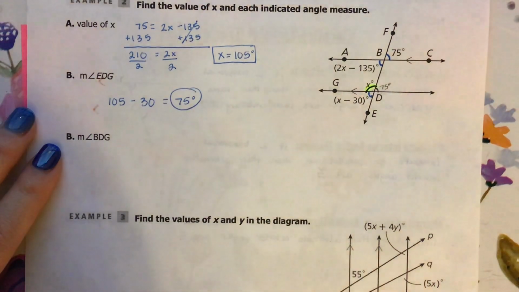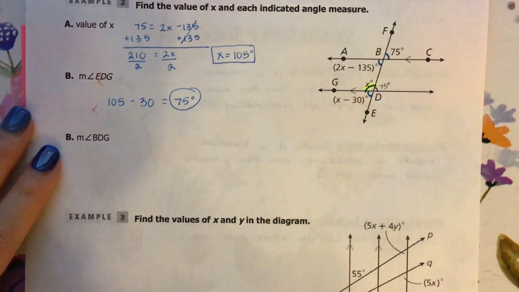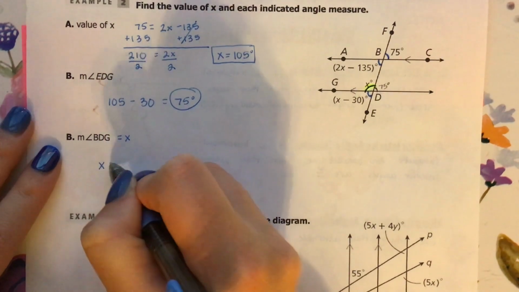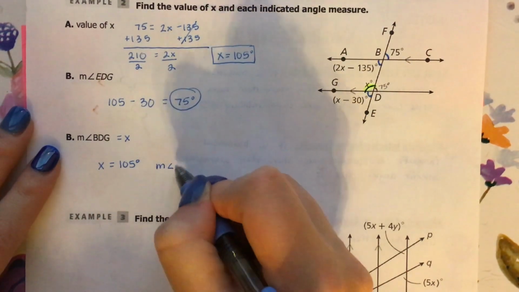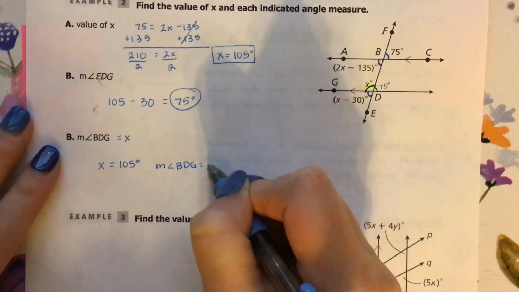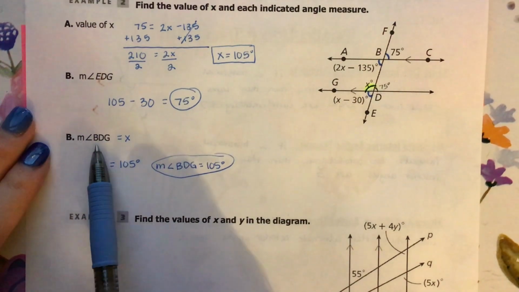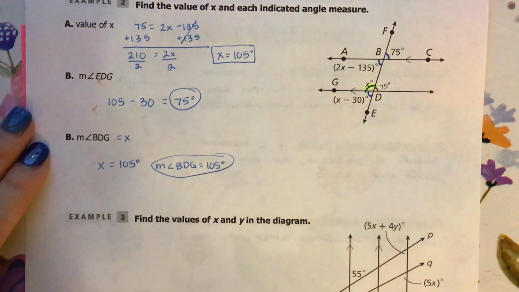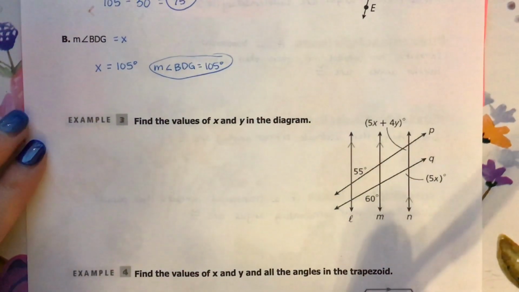And we already solved for x in problem A. So I know that this must equal 105 degrees. So BDG equals x, and x equals 105 degrees. Therefore, measure of angle BDG is equal to 105 degrees. That is, we just used the transitive property. If measure of angle BDG is x and x equals 105, then measure of angle BDG must be 105. Transitive property right there in action for you.